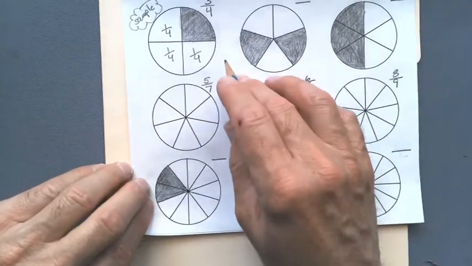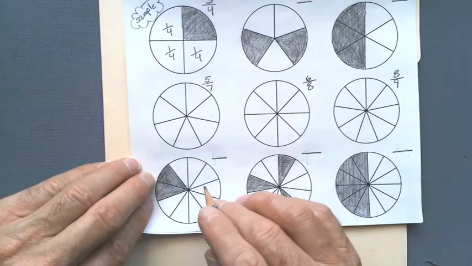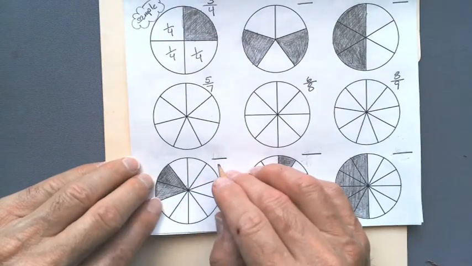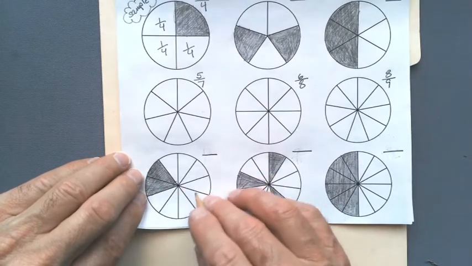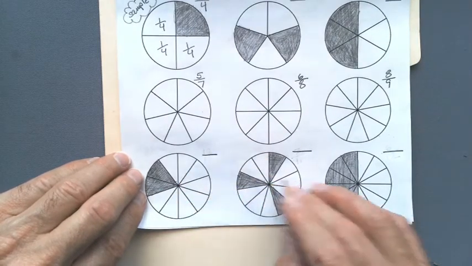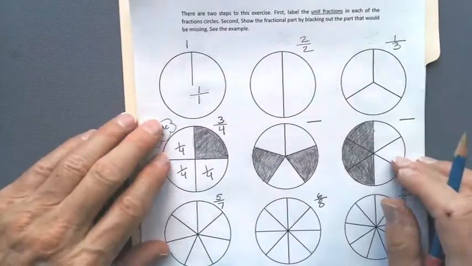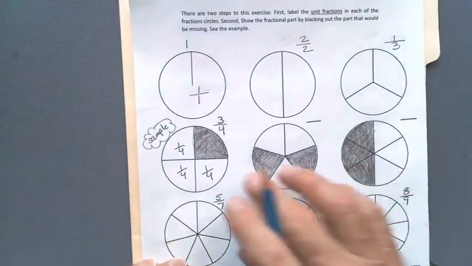Here we're back to this part up here. What's our unit fraction here? So that's going to determine our denominator. And then how many are shown here? Same thing for this one and this one. So that's pretty easy, pretty self-explanatory. I hope I don't have to go over too many examples with that. You do have a sample right here.